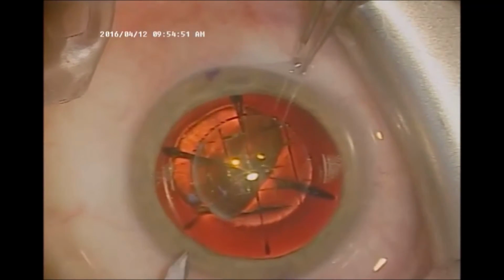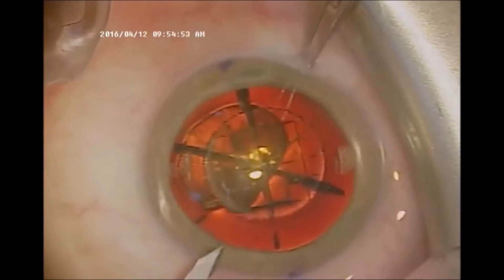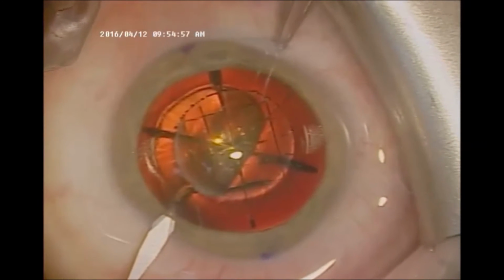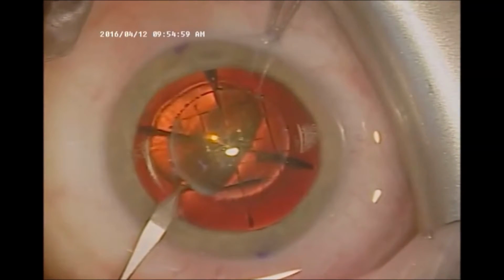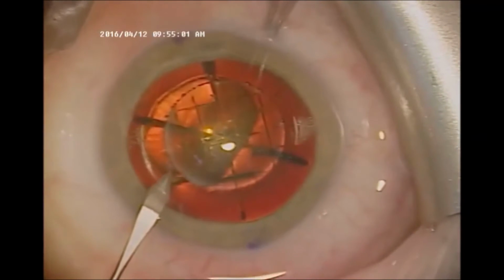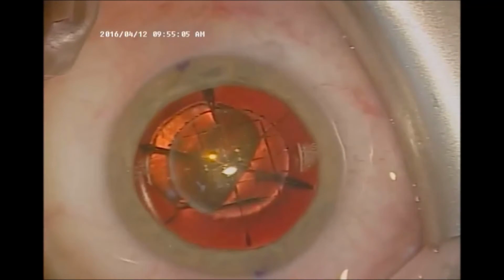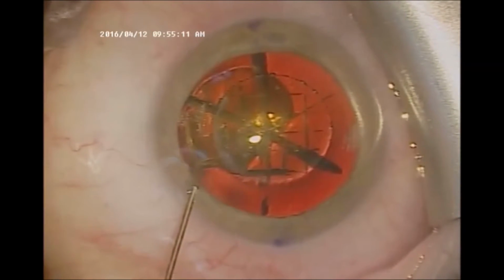So here I'm using a small blade in order to create a paracentesis or a side port, or in other words, a way for me to enter the eye. It must be wide enough for the cannula to enter the eye. This is approximately 1 millimeter in diameter.